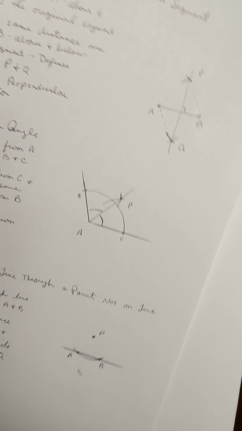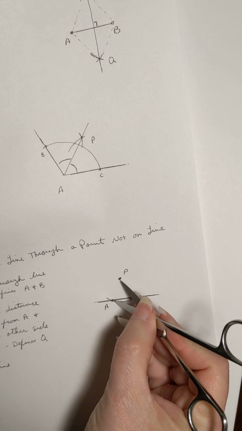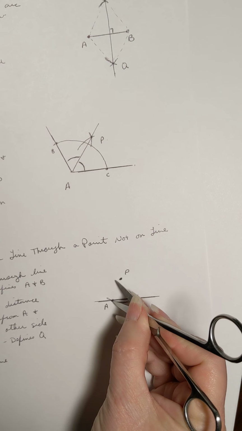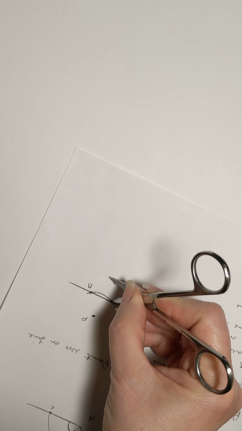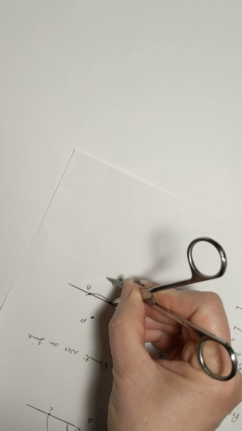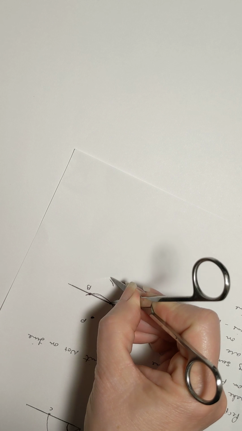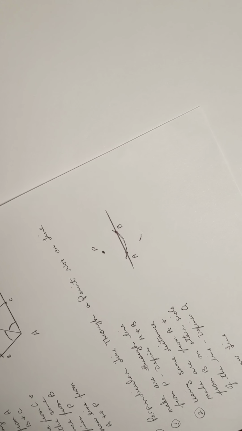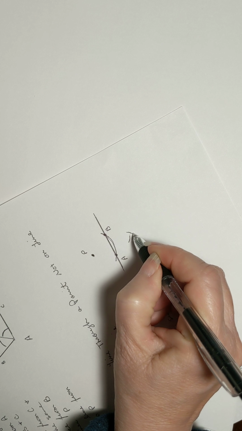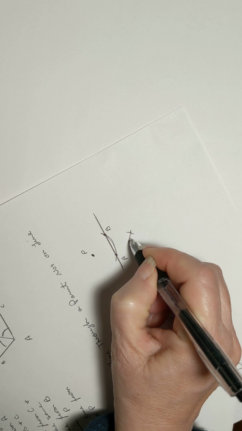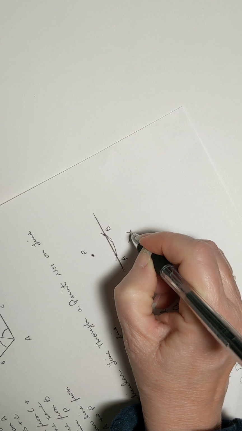And then it's going to also be the same length from A to P. So I'll turn my paper, I'll come down here, and I'll make this one. And again, I didn't make my arc from B quite long enough, so I'm going to extend it a little bit. Oops. And so that defines point Q.